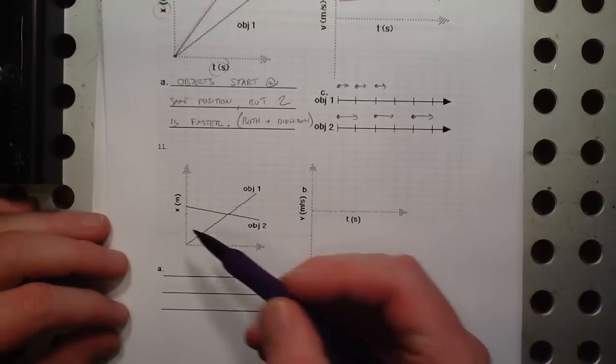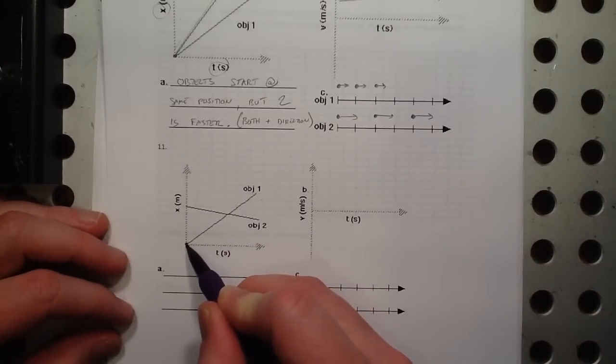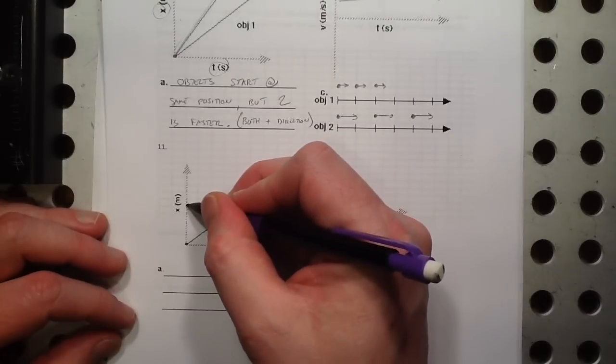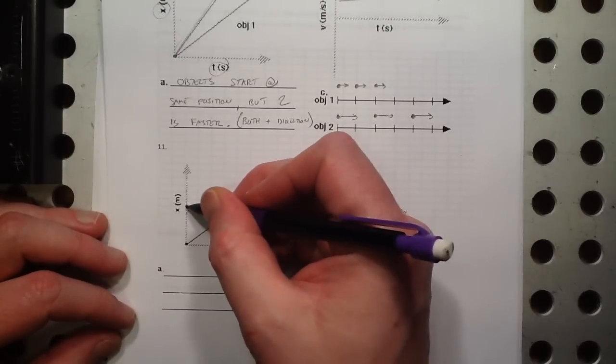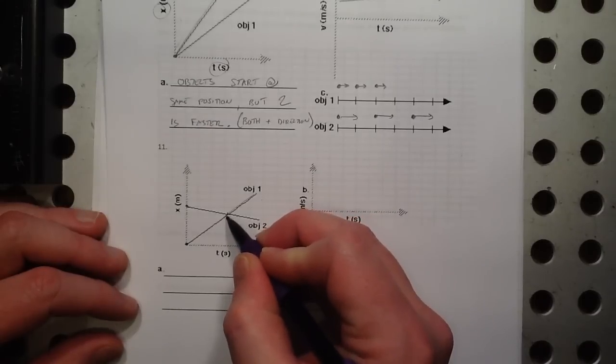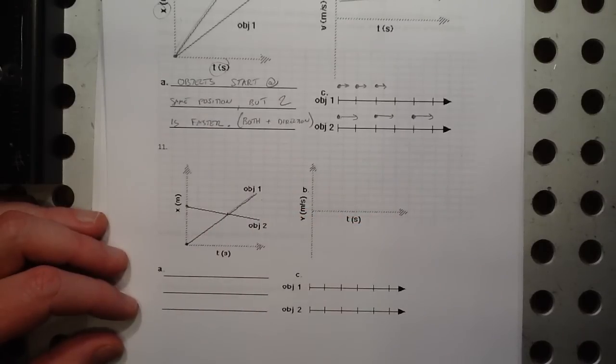How about this one? Looks like object 1 starts at the origin and moves forward, just like it did here, but object 2 starts at a positive position and moves backwards. You can see they cross each other. They're at the same position here.